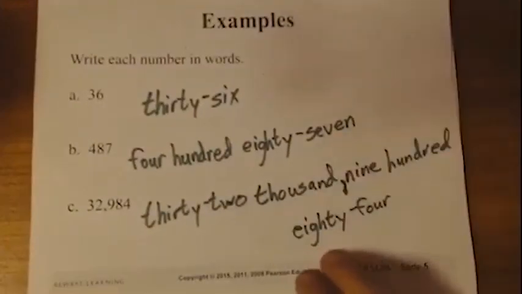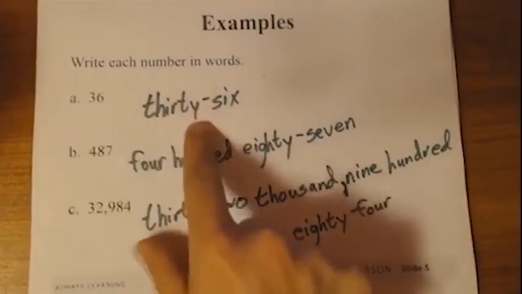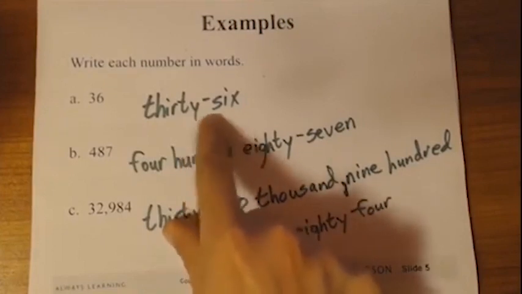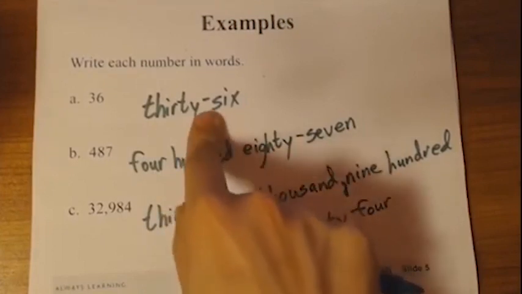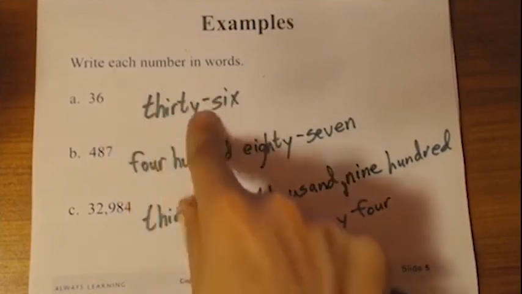Some practice. Here we have the number 36. When we write this out, or we write out any two-digit number, the two parts should be separated by a dash. So 36, separated by a dash.